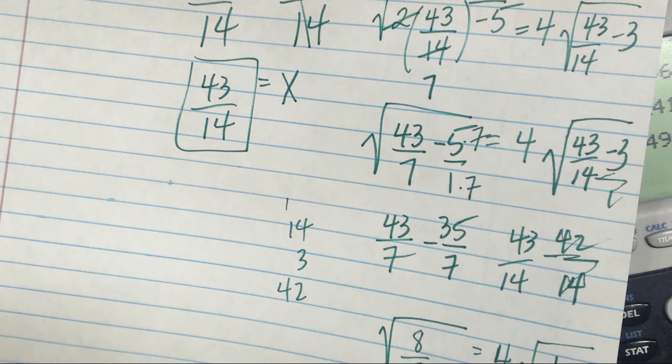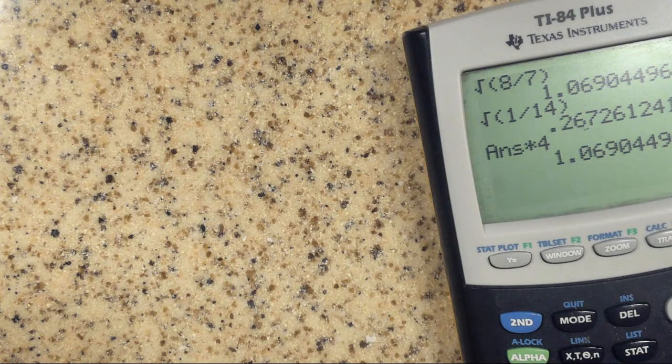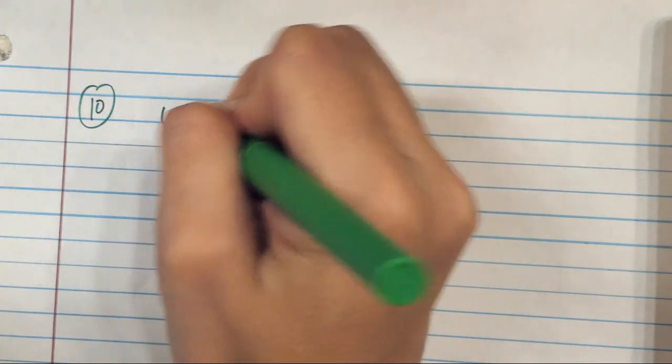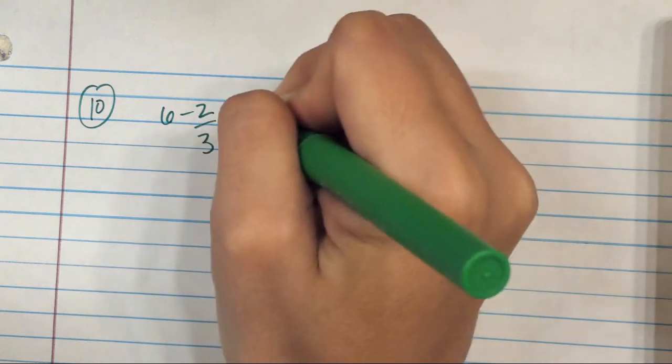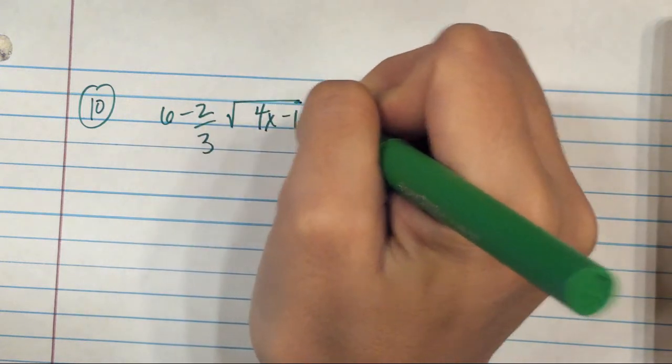Alright, so the last one I'm going to do from this section is number 10. Number 10, this looks kind of scary. You have 6 minus 2/3 square root of 4x minus 1 equals -4.